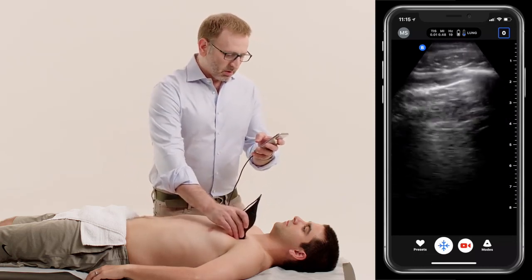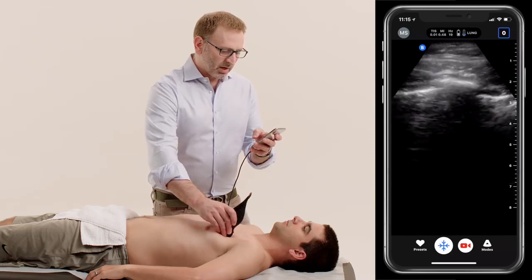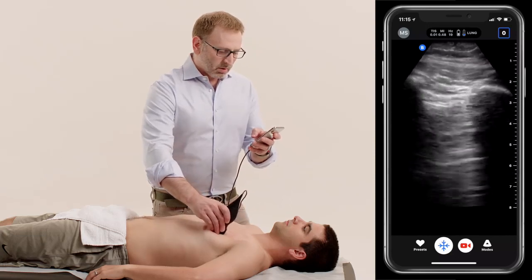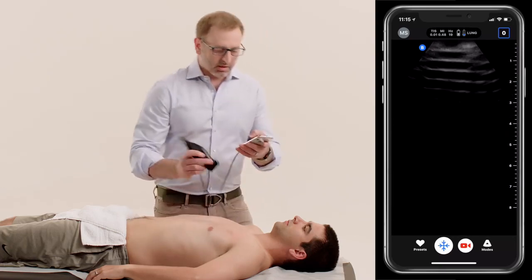moving on to the left, identifying lung sliding on the left, and that's the extended FAST exam using the IQ.